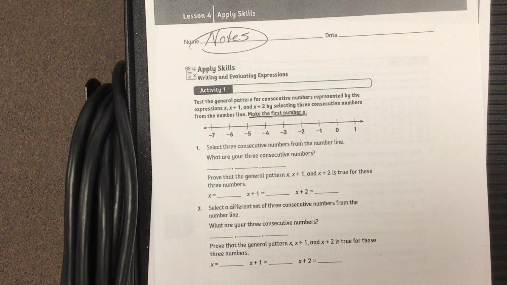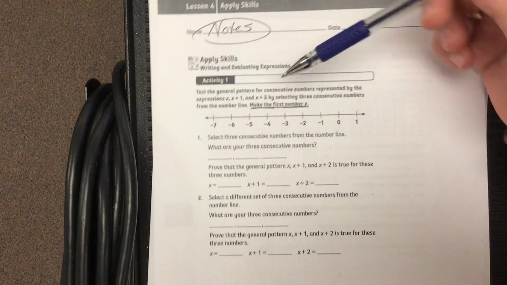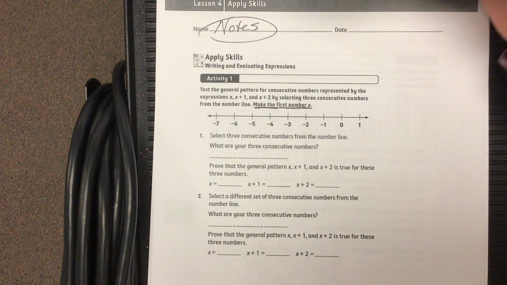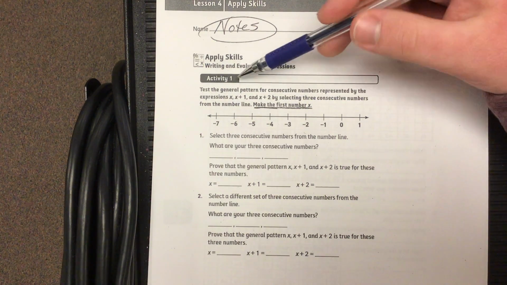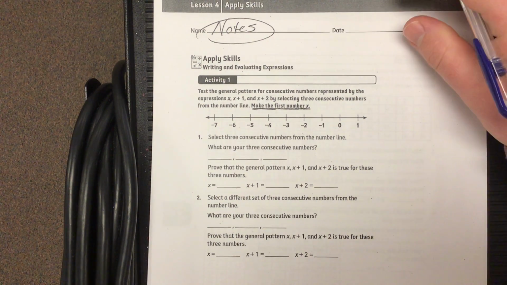All right, so we're going to work on writing and evaluating expressions today. All right, so it says test the general pattern for consecutive numbers represented by the expressions x, x plus 1, and x plus 2.